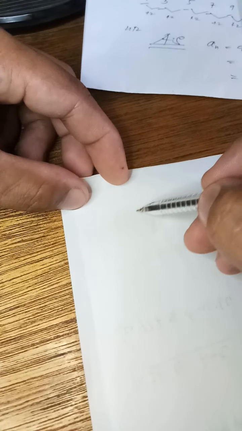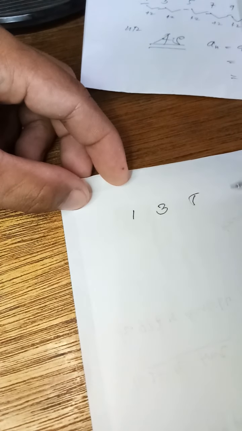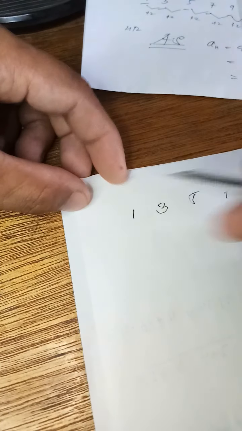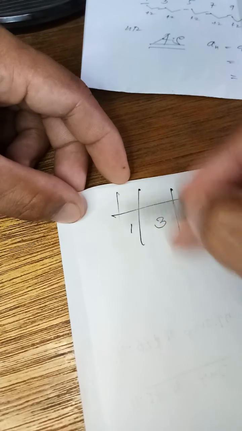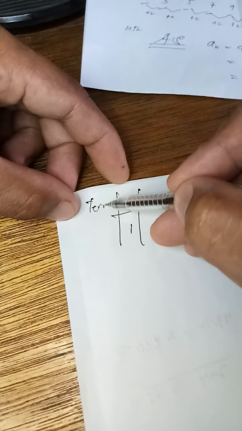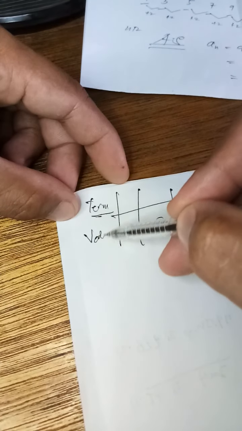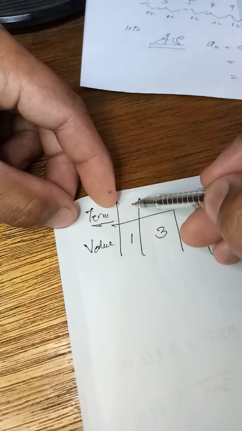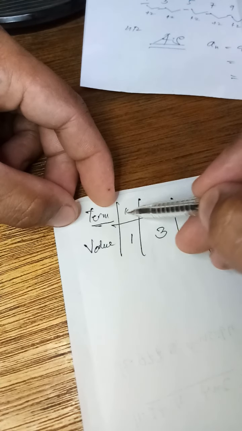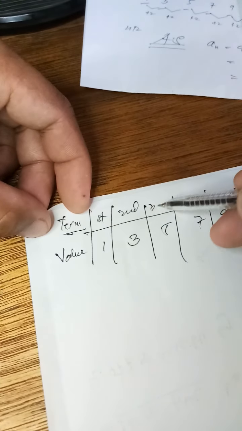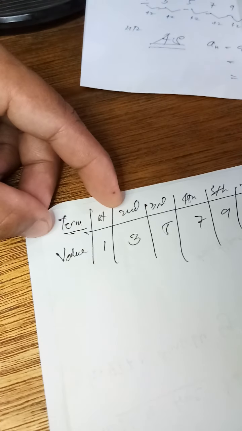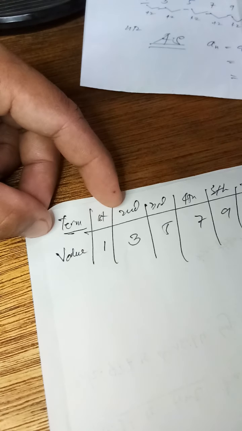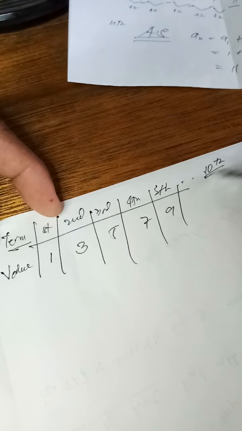So, halimbawa, we have 1, 3, 5, 7, 9. Okay? So, take note that 1 here, ito po yung magiging term natin, at ito naman yung value po ng term natin. Take note that this one is known to be the first term. Okay, the first term, second, third, fourth, fifth, so on and so forth. Now, hahanapin natin yung tinatawag natin na 10th term. Okay, so we're going to find out ano ba yung 10th term.